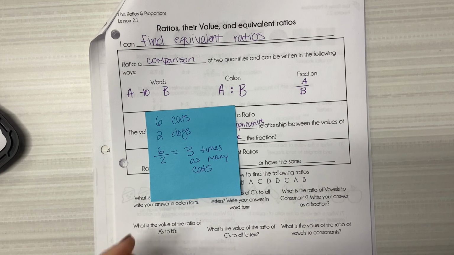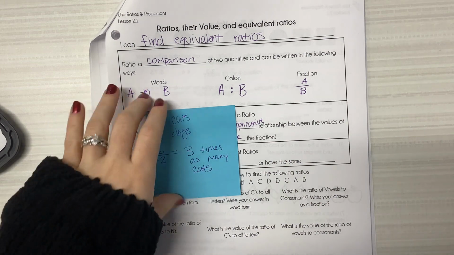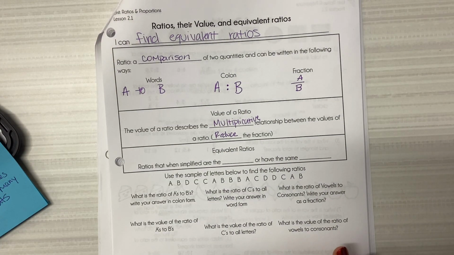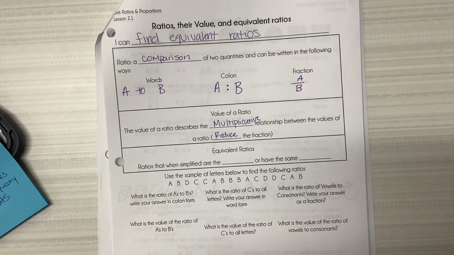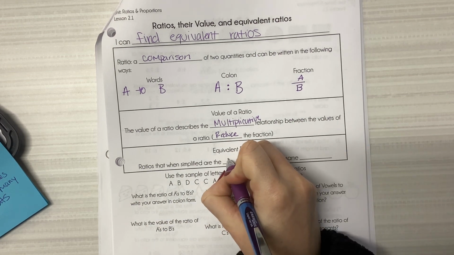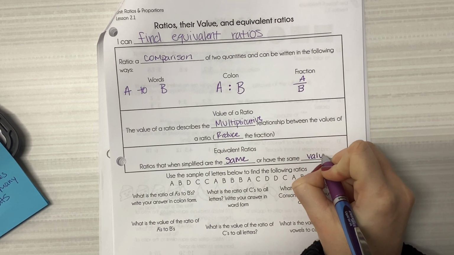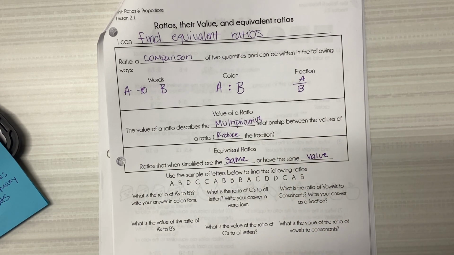So the value of the ratio is just taking that ratio, putting it into one number, and then saying this is how they're related through multiplication. Equivalent ratios: ratios are equivalent when they're simplified and they are the same, or have the same value. And we'll do some examples.